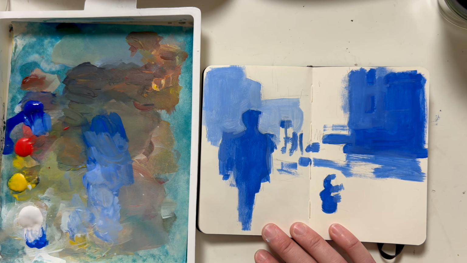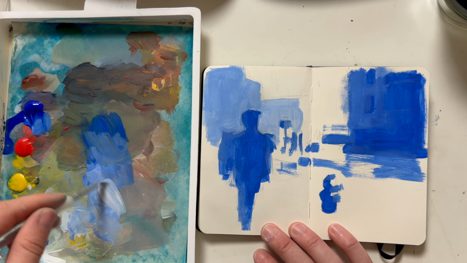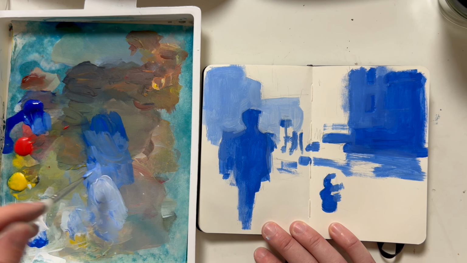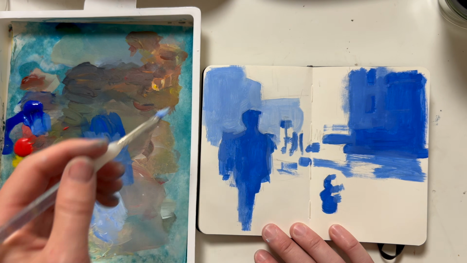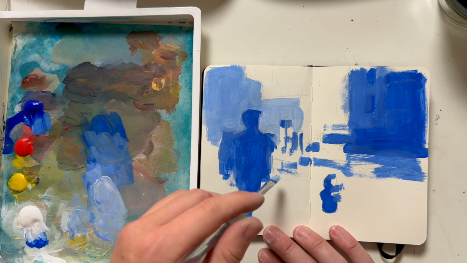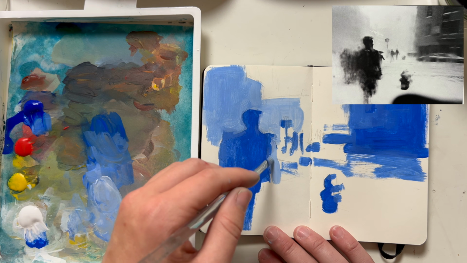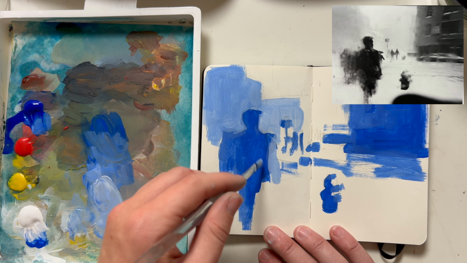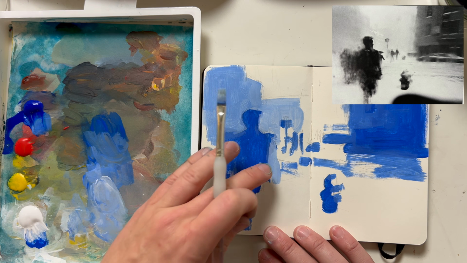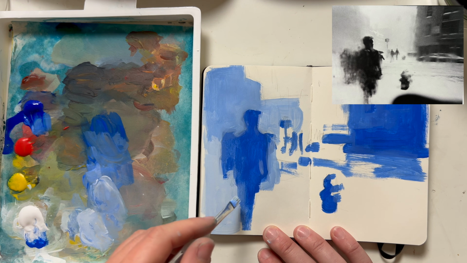Next, I mix an even lighter value to continue going along the value scale, moving into the lighter and lighter shapes that I'm seeing. And as I put in these lighter shapes, I start to think more about the edges between the light shapes and the dark shapes. And I can use my finger here to start to blur some of those edges.